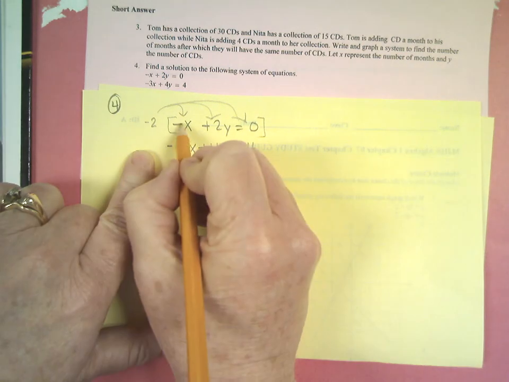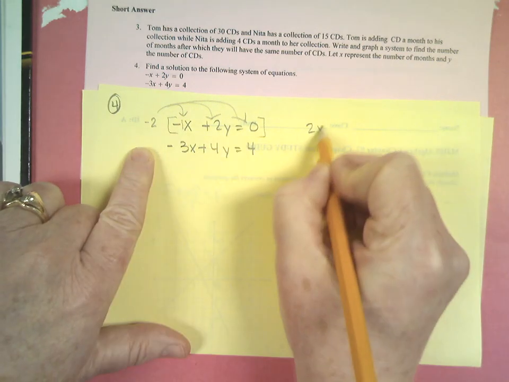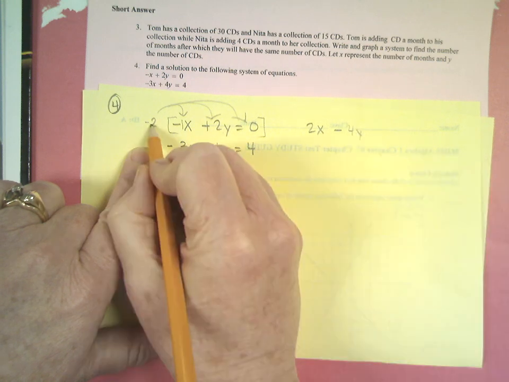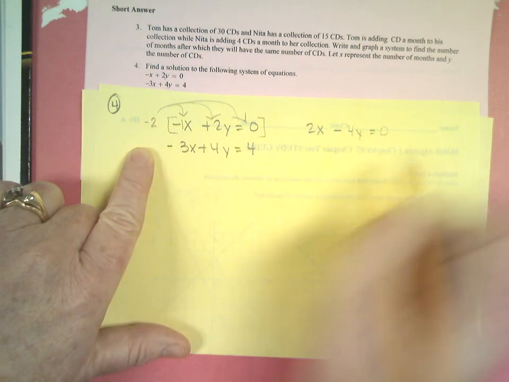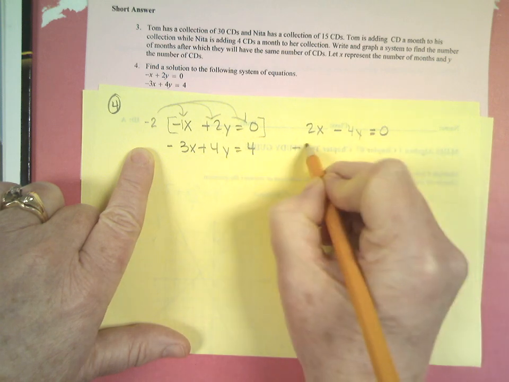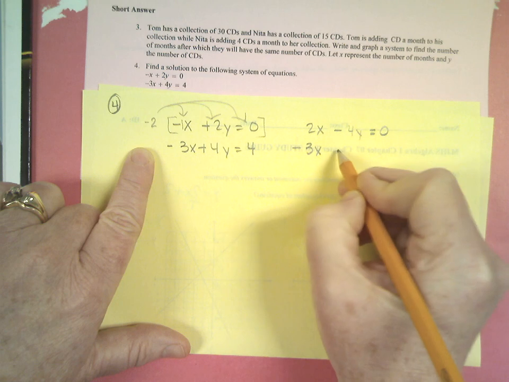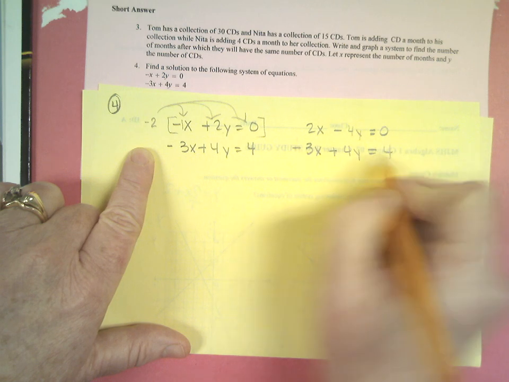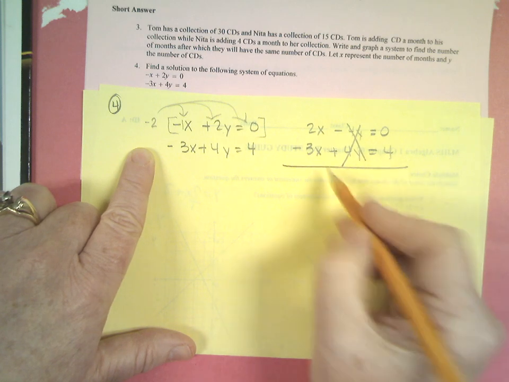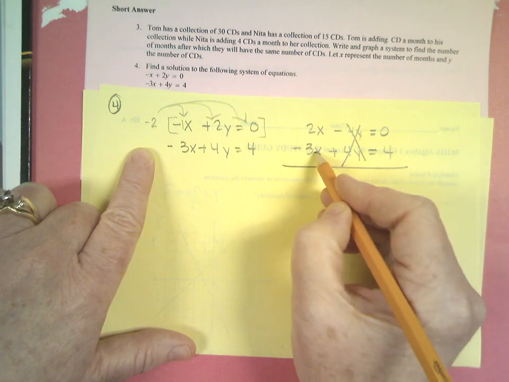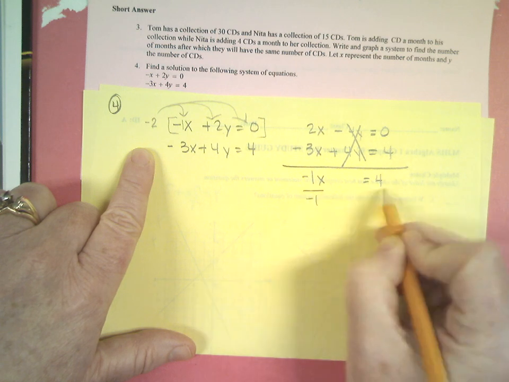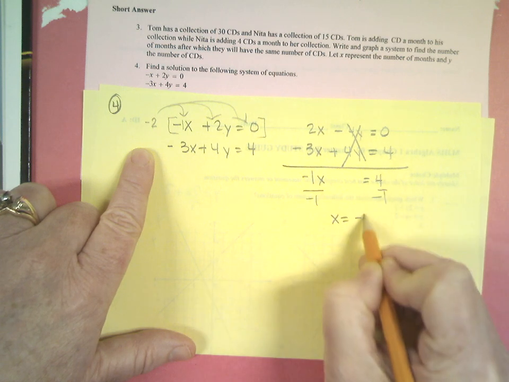So it's going to be negative 2 times negative 1, which is 2x. Negative 2 times 2y, which is minus 4y. And negative 2 times 0, which is 0. Now the bottom one stays the same. Don't change a thing on it. Negative 3x plus 4y equals 4. I designed this so that this would cancel. This is going to be 2x plus negative 3x, which is negative 1x, equals 4. Divide by negative 1, x is negative 4.